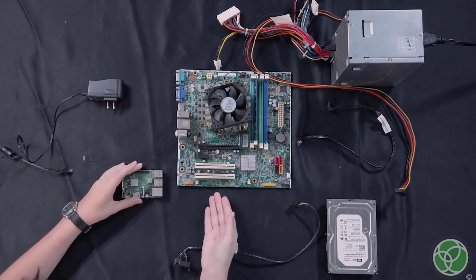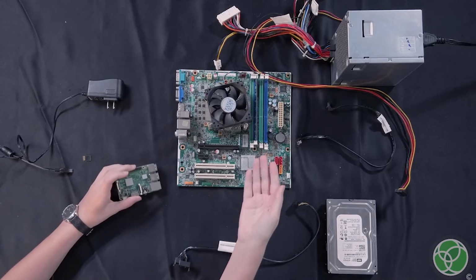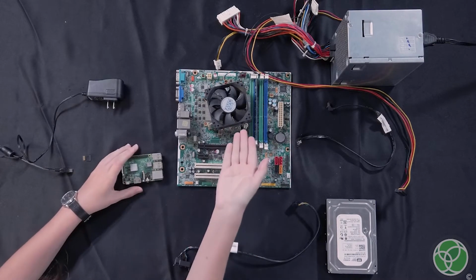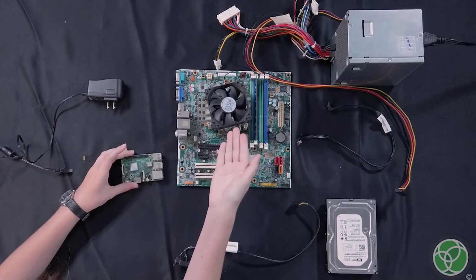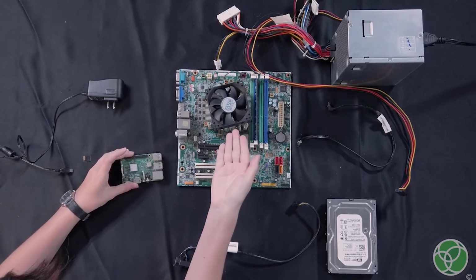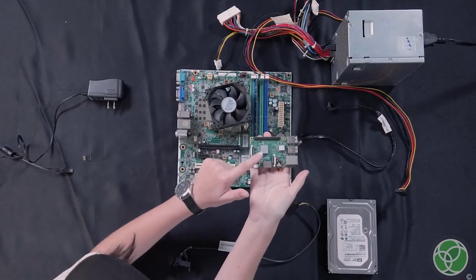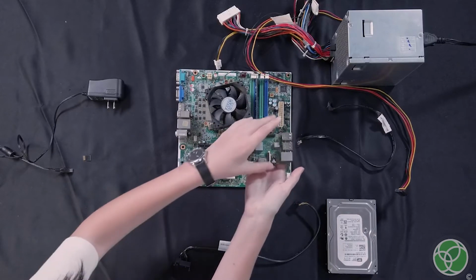Now, it has all the same components that a regular computer does, like the CPU, which is underneath this heatsink. Without the heatsink, the CPU would get too overheated and can't do the math that a computer needs to function. This is the CPU on a Raspberry Pi, which is also under a heatsink.